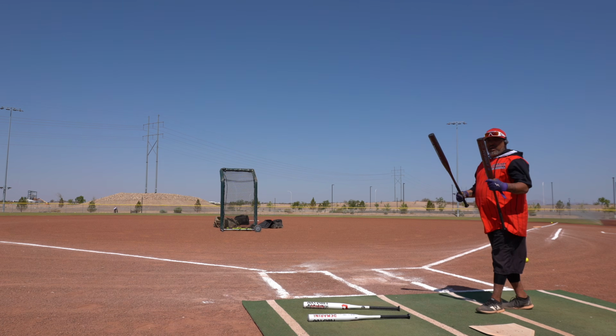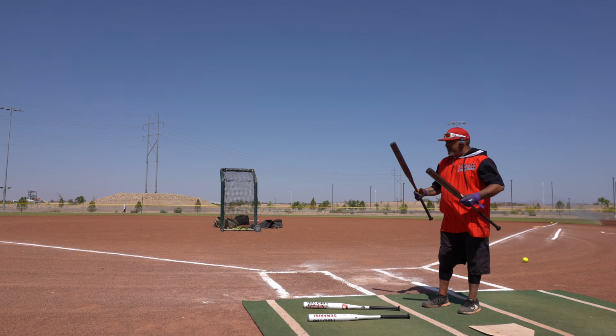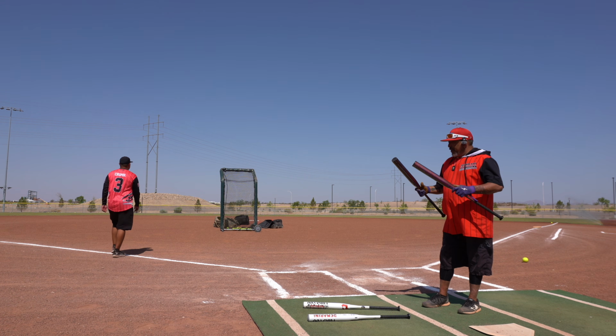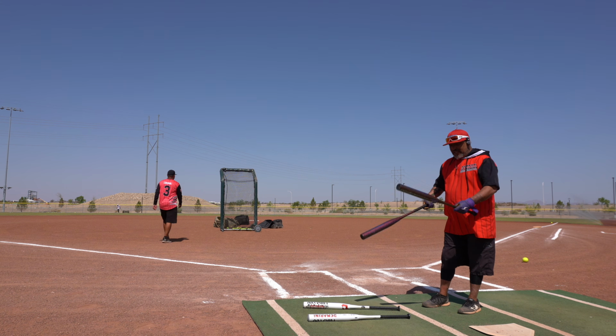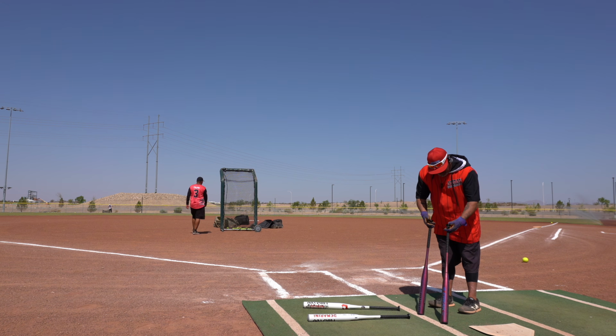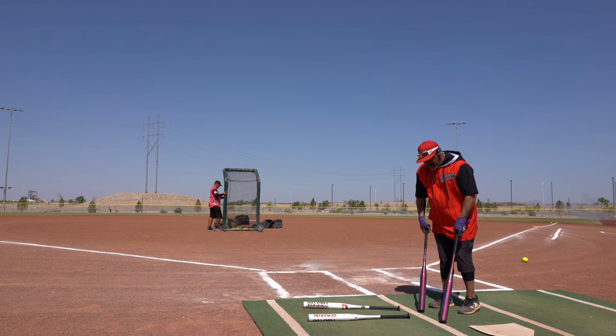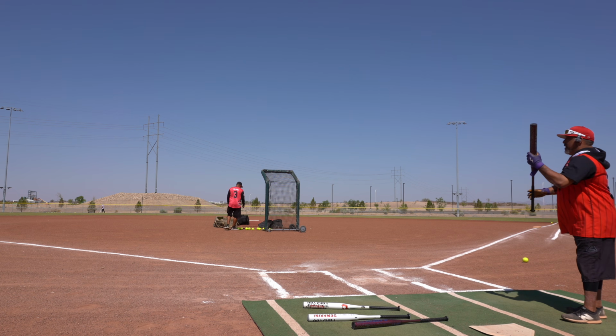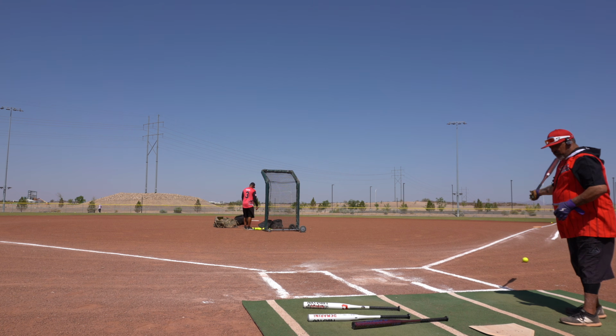All right, here we go. It's my turn. I've watched Hendo and I've watched Caesar Jr. swing the different weights. We're gonna start with the 25-ounce on the Incognito, the Miken, and then jump over to the 30 and see which one works better for me.